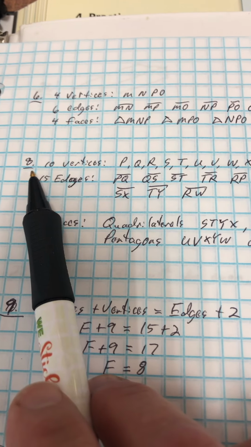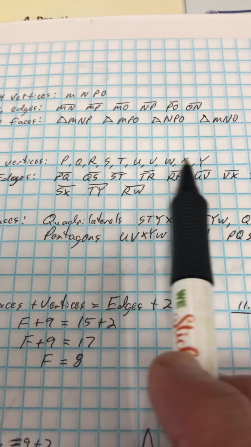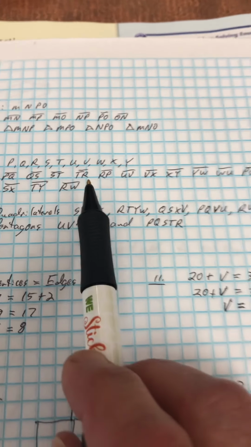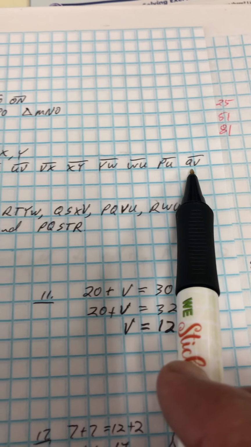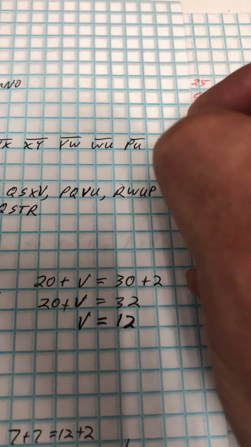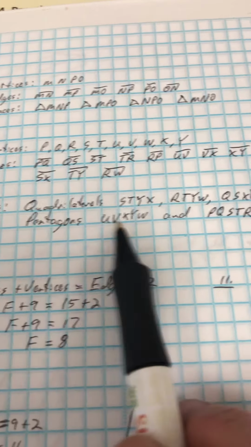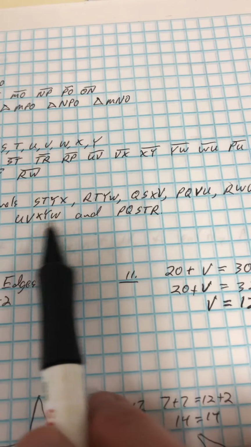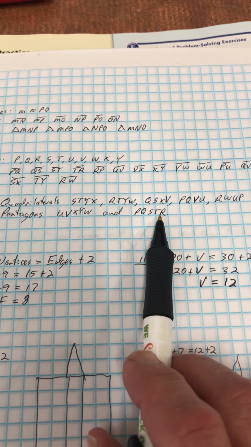And moving on to number 8, there are 10 vertices, and here they are, P through Y. 15 edges, and I have them, I think, all listed there. And take a look at all those. That's a Q there, because you can't read that. And then there are 7 faces. There are the 5 quadrilaterals and 2 pentagons that I have listed there.